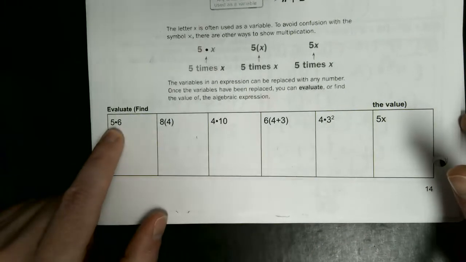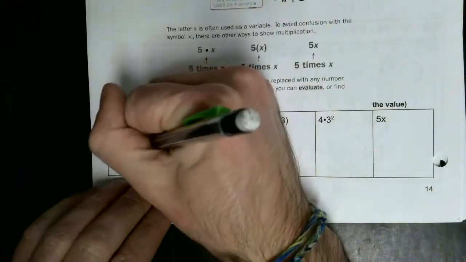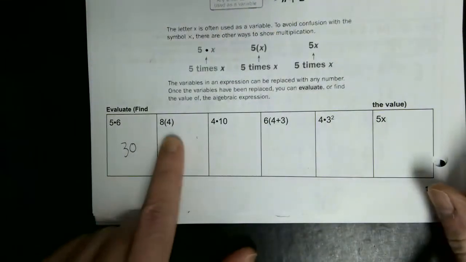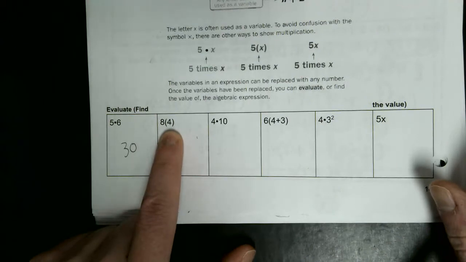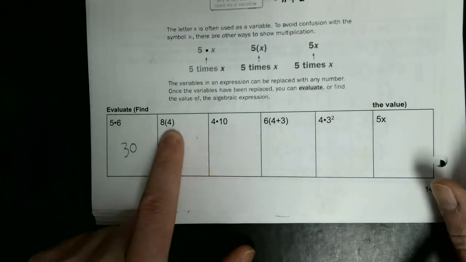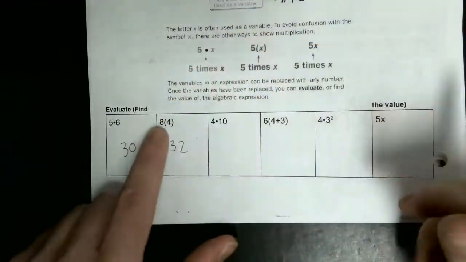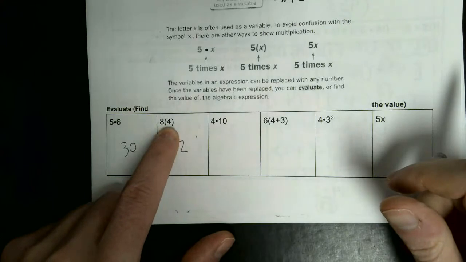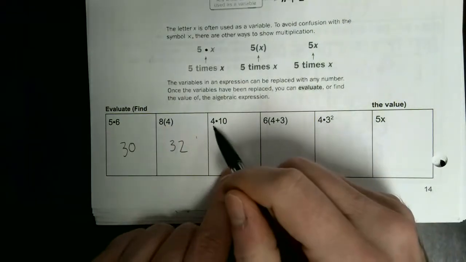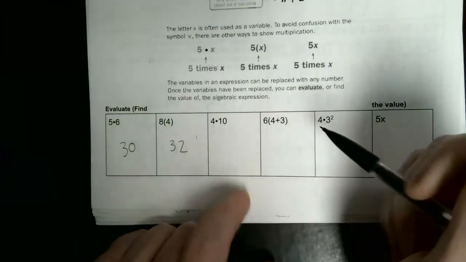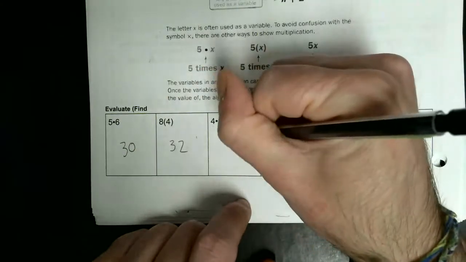So what this means is 5 times 6. When you see the dot, it's multiplication. Well, 5 times 6 is 30. I like to think of this as 8 groups of 4, or 8 times 4, and 8 groups of 4 is 32. Again, this is just when you have a number right next to parentheses, that means multiplication. 4 times 10, well, that's 40.